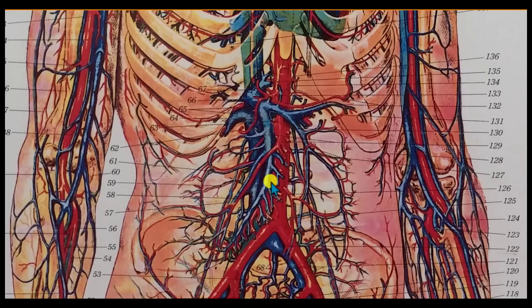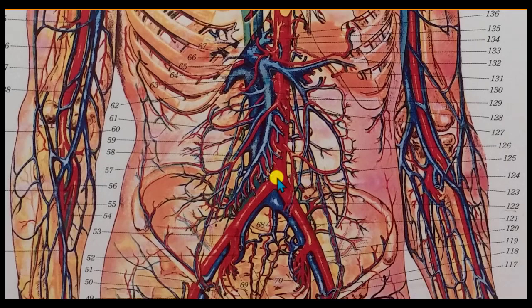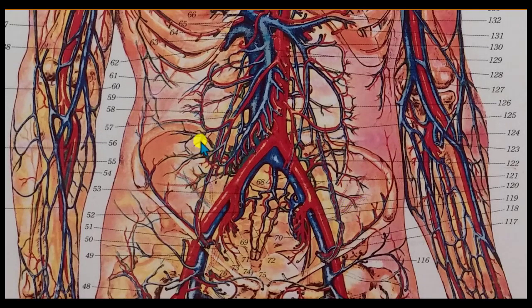Then we come to the split at the very top of the pelvis, and what's nice about this wall chart is it gives us the bones so we can see the iliac crest of each of the coxal bones, and we can see that the abdominal aorta splits right where those are. So the split makes the common iliac artery.